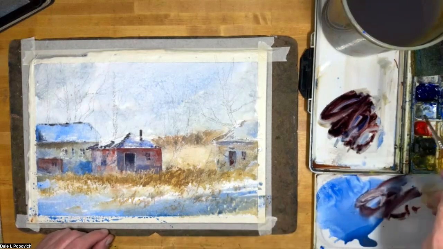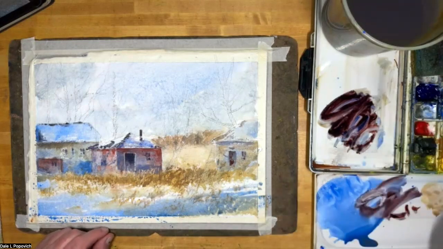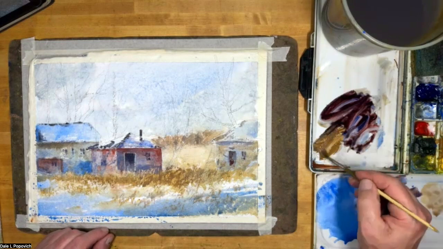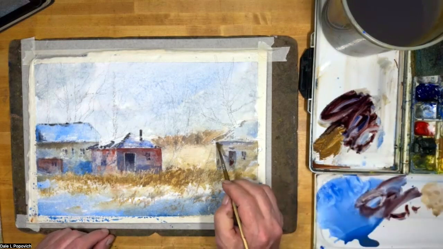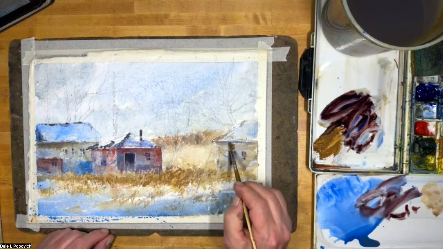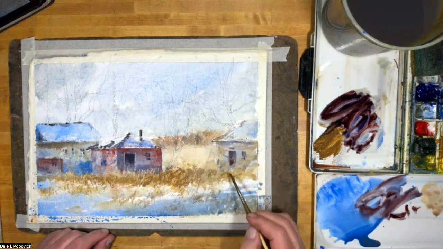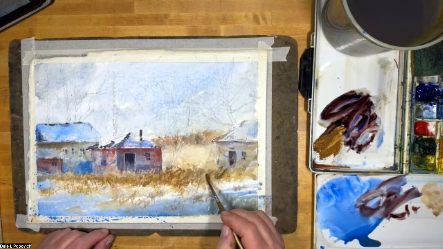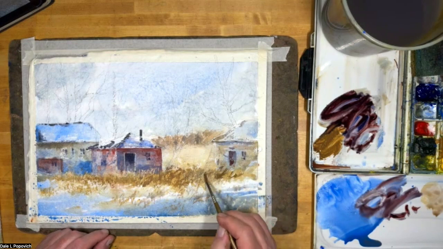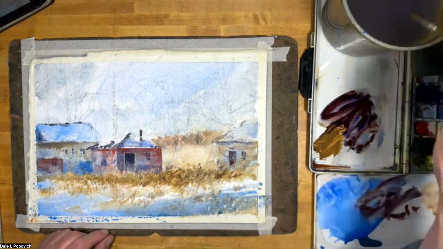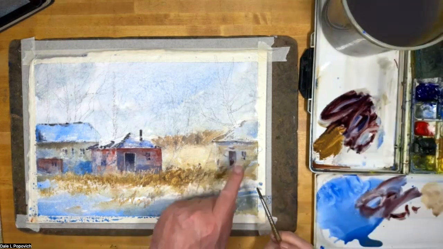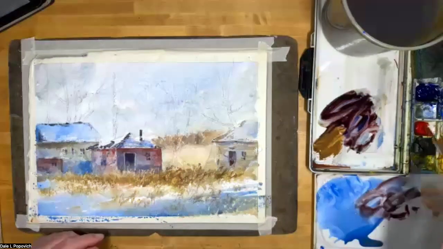Then I will darken in underneath the building, just underneath the eaves just a little bit. Not too much. Drag some of this stuff down into here very casually so that this building still won't be popping out at us.